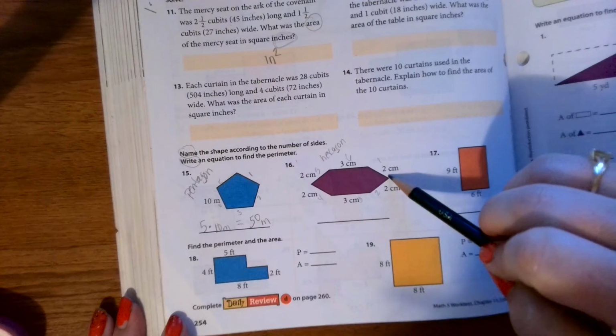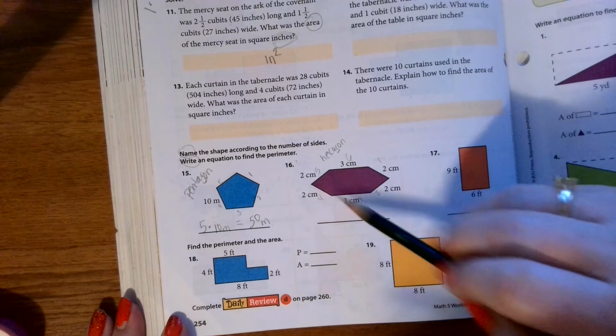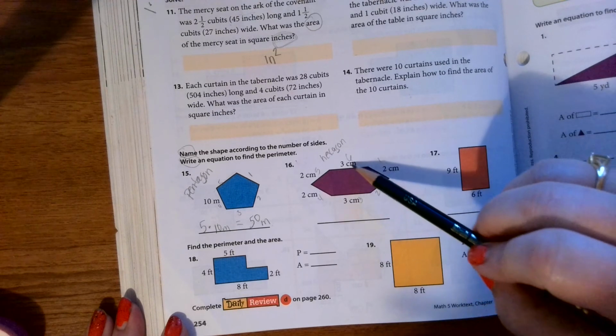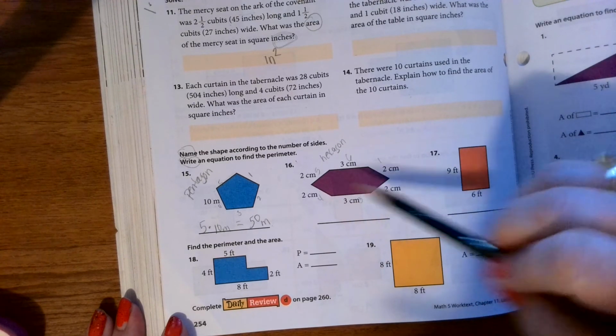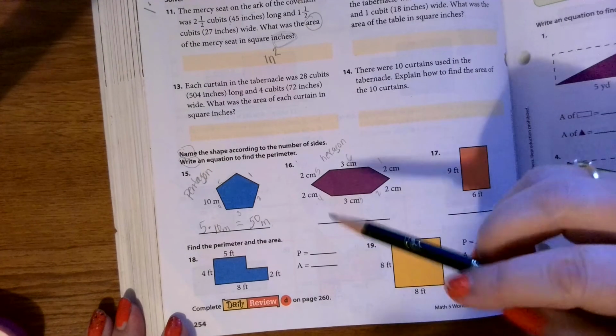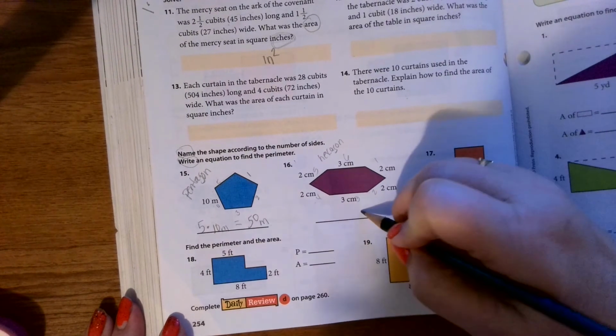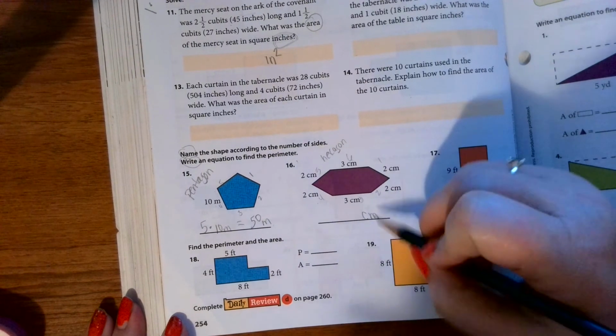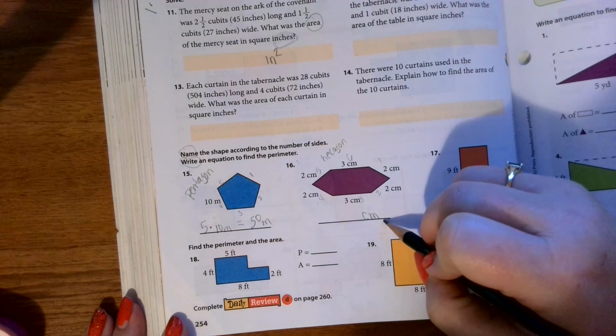So 3 plus 2 plus 2 plus 3 plus 2 plus 2. So you could say 3 and 3 is 6, and 2, 4, 6, 8. 8 and 6 makes what? Make sure you put your answer in your unit. It is not squared, it's just plain.